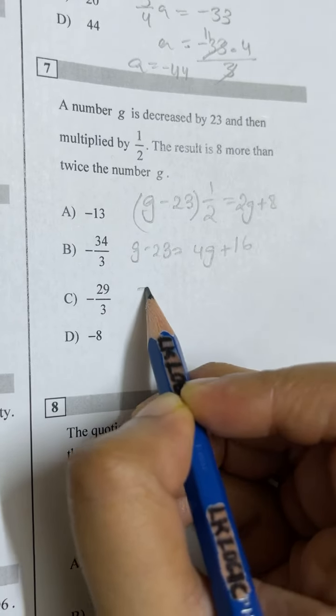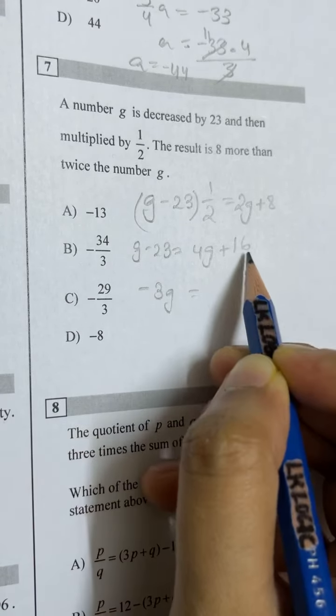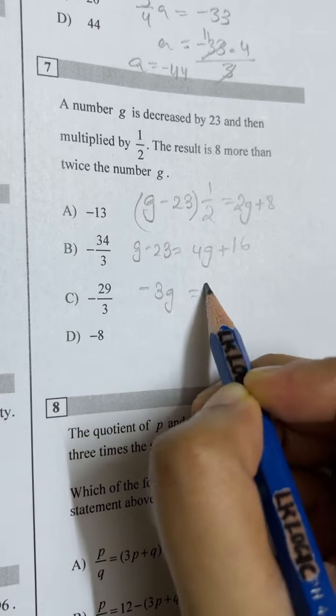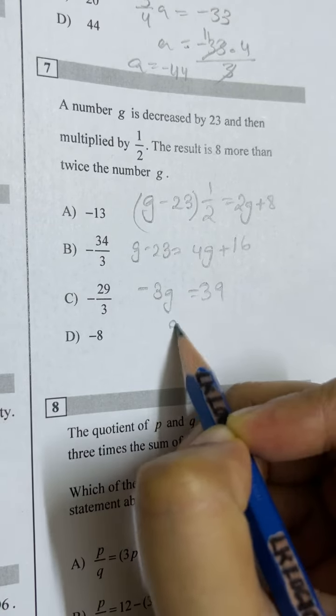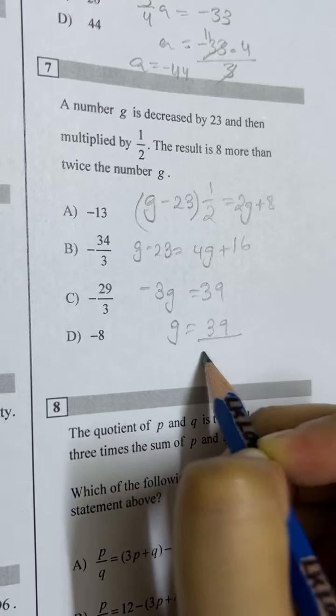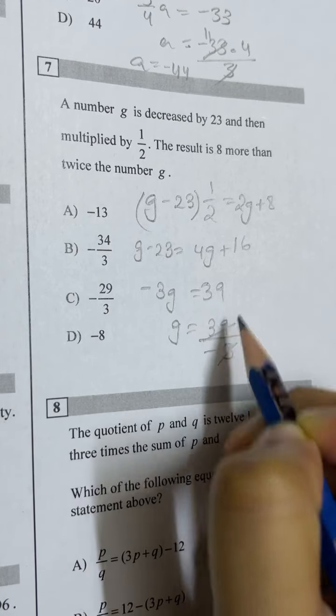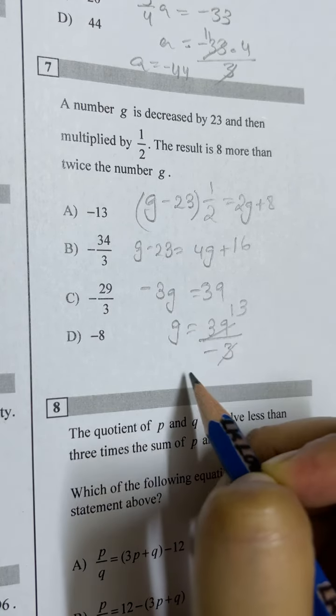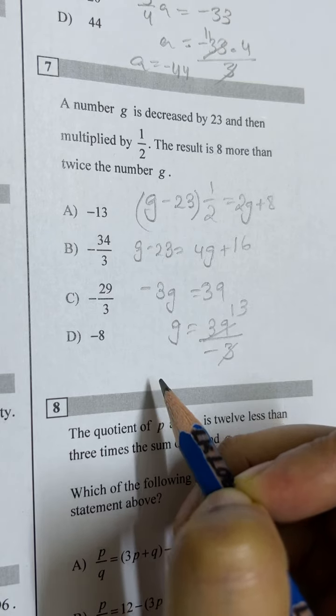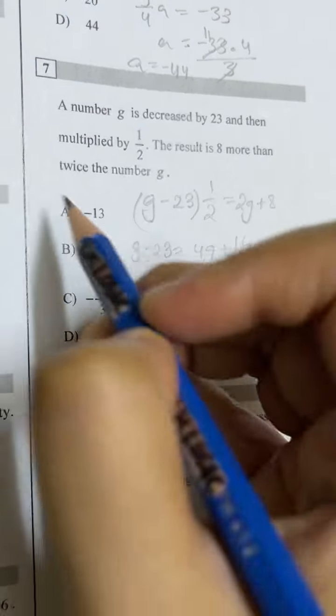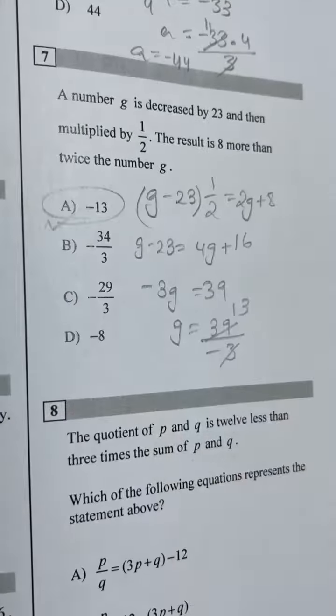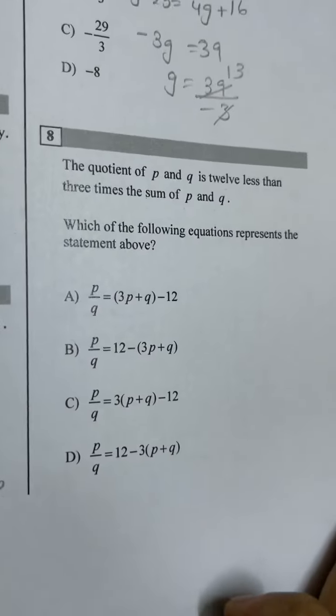So g minus 4g will give me minus 3g, and 16 plus 23 will give me 39. So I have g is equal to 39 divided by minus 3. That's 3 ones, 3 threes, 13, and g is negative 13. That's your option A.